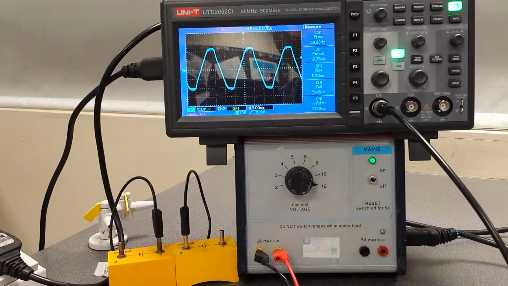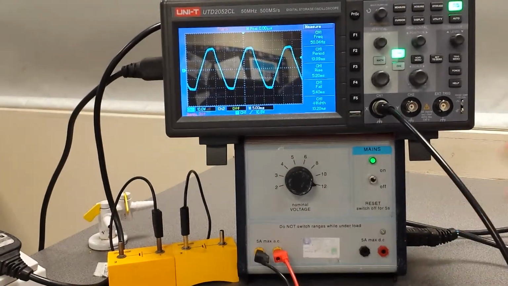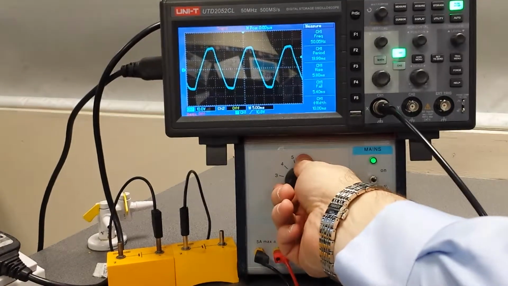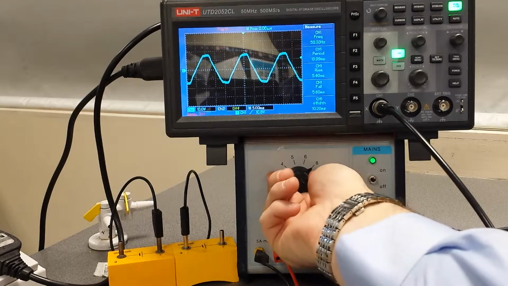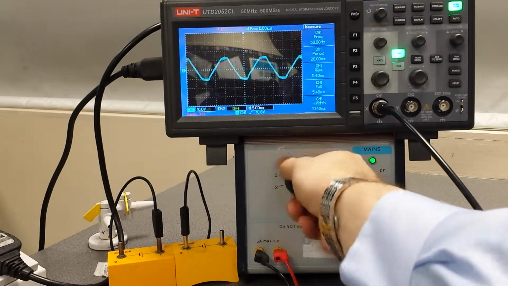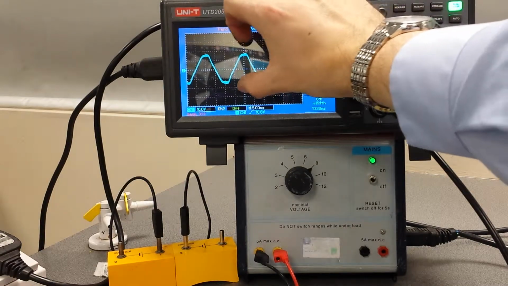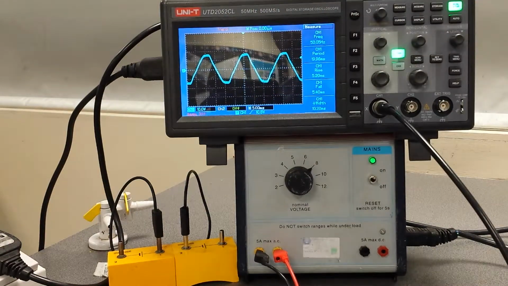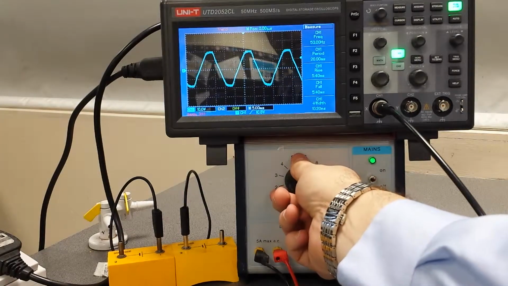I've not actually altered the setting here on the potential difference of the power supply, and if we scale it back again, you can clearly see a reduction in the amplitude and a reduction in the peak to peak, so that's top to bottom bit. Peak to peak is top to bottom, and amplitude is from the midpoint to a peak.